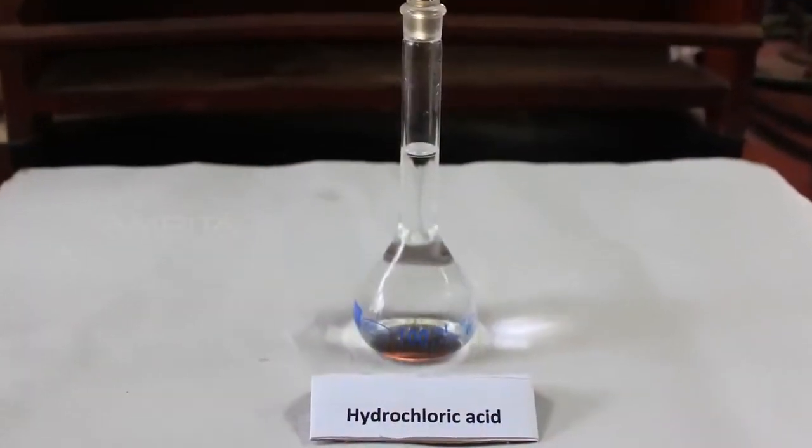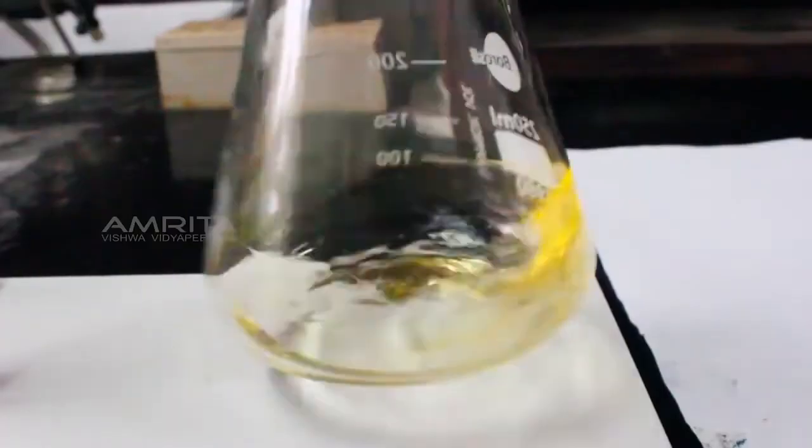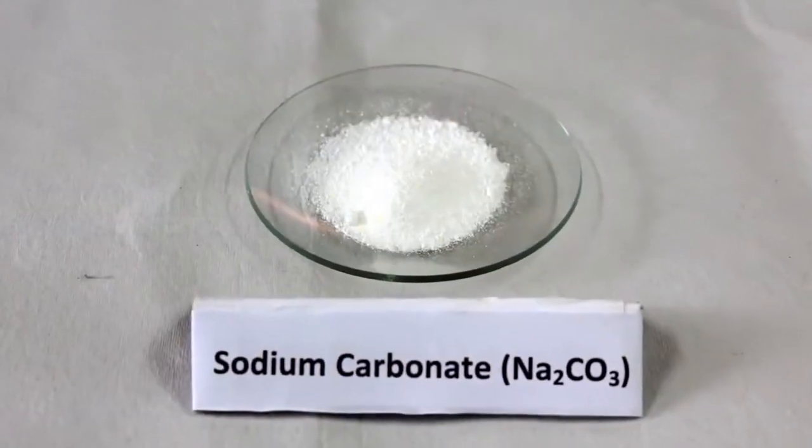Here, we determine the strength of hydrochloric acid by titrating it against a standard solution of sodium carbonate.